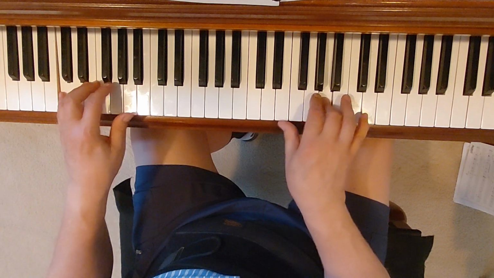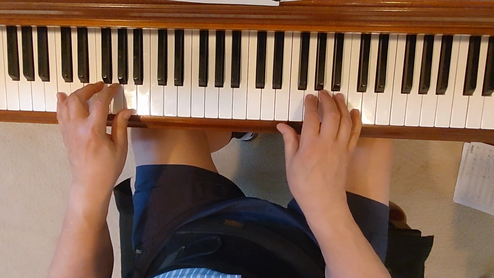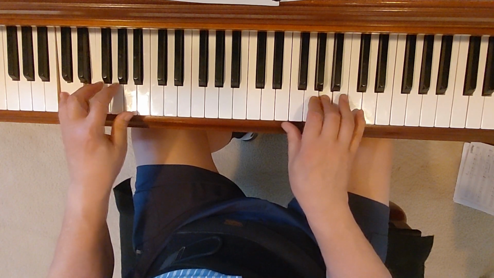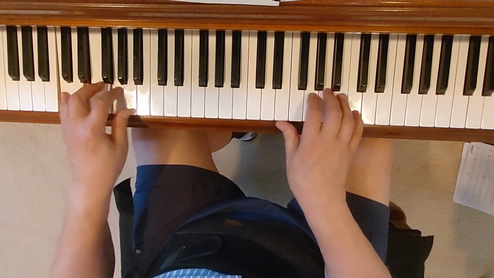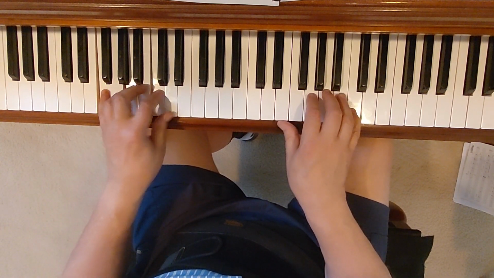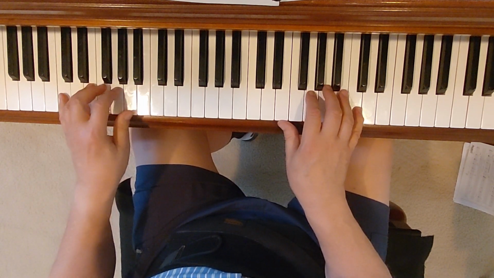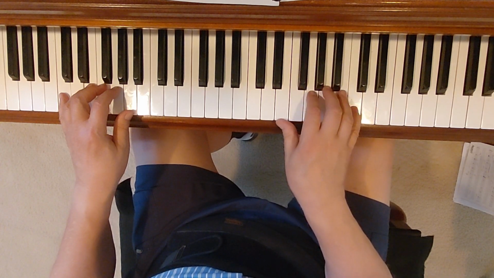Start from the middle. There's two dotted rhythms. One, a two, and. Elimination. This eliminates the middle.